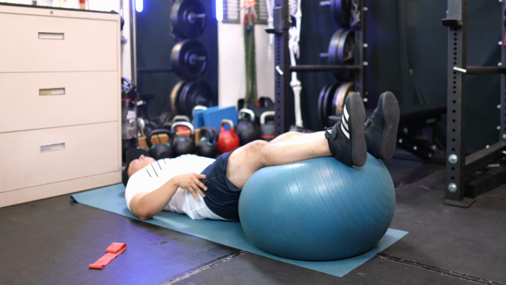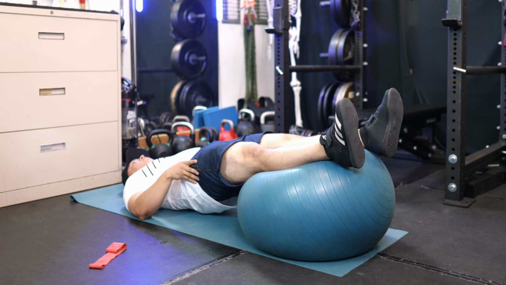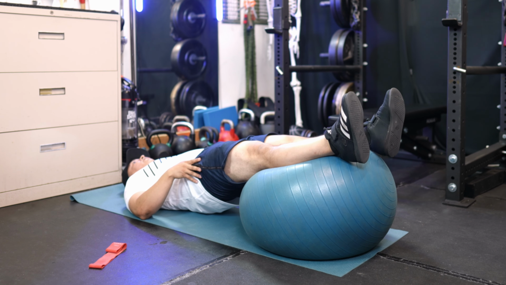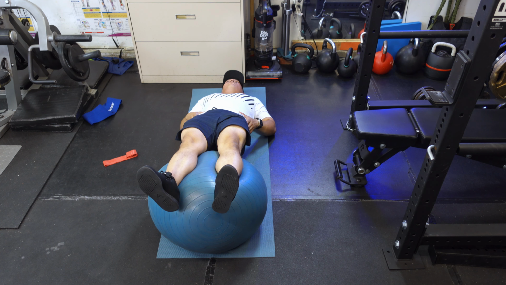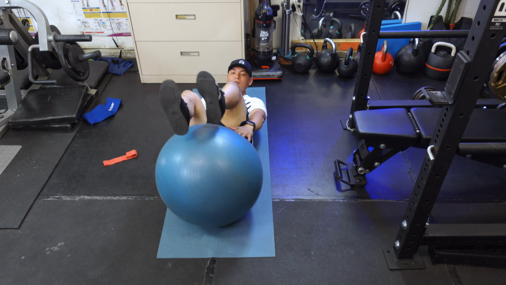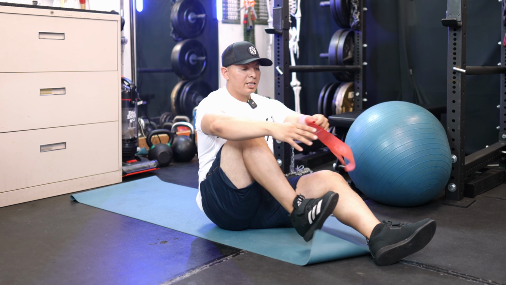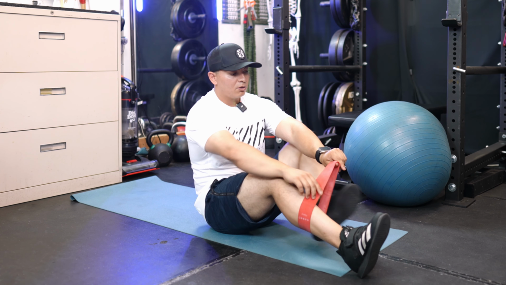Same thing, hold for 5 and relax. Hold for 5 and relax. Hold for 5 and then relax. Okay? Then that was for your glute max, and for glute med, now you are going to put this band.